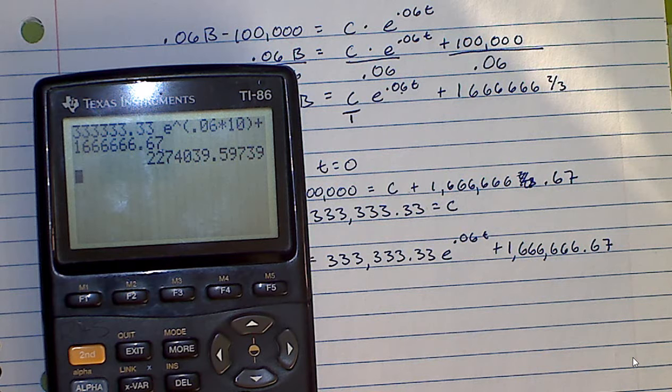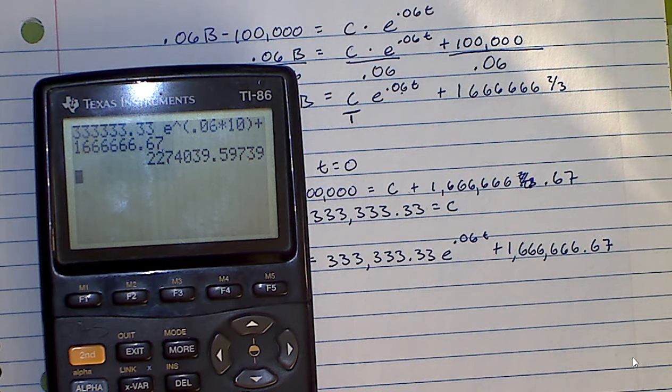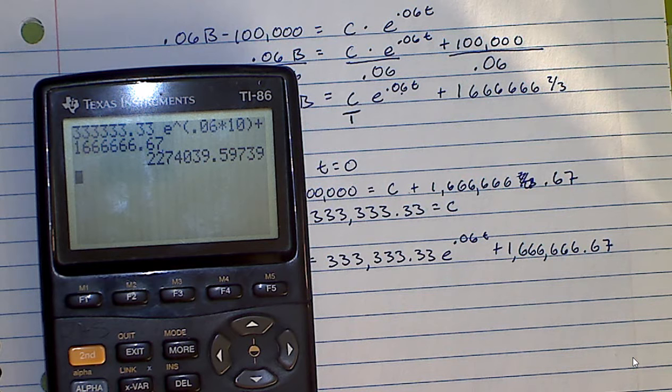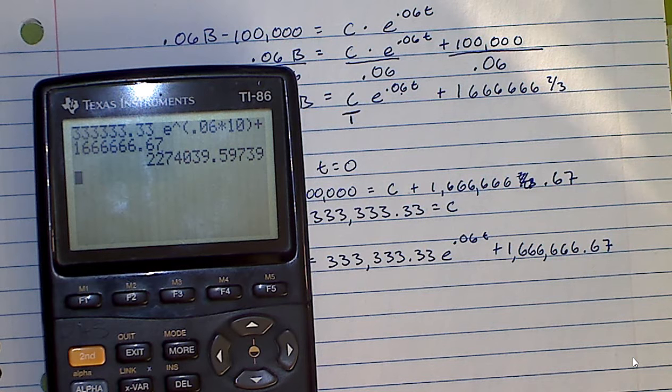$2,274,039.60. What the heck? I feel like I should take out a loan. So they didn't actually lose any money. No, Kim, if you're rich, then you can actually spend a lot of money and still not lose your money because of that 6% interest. If you're poor, only to a certain point. But $100,000 to people like us? It's a lot of money.